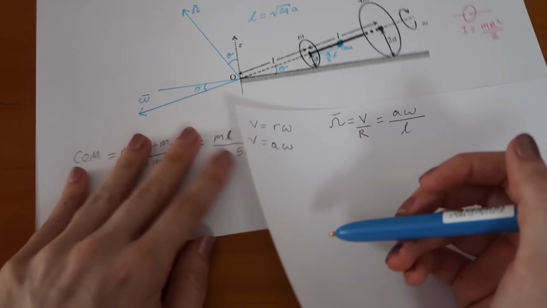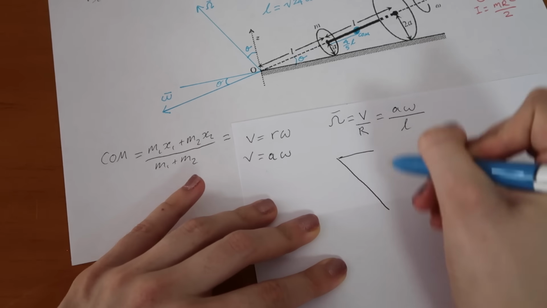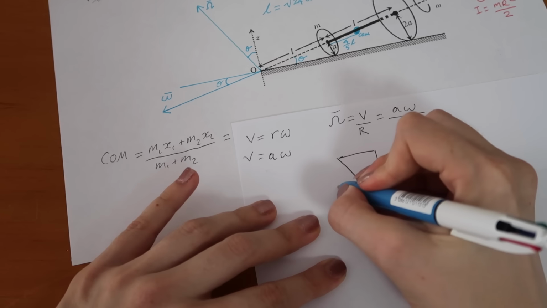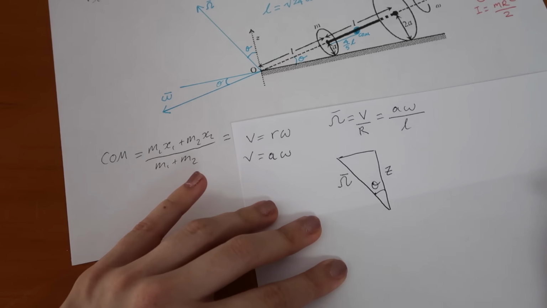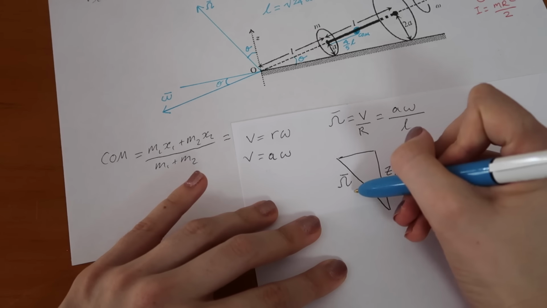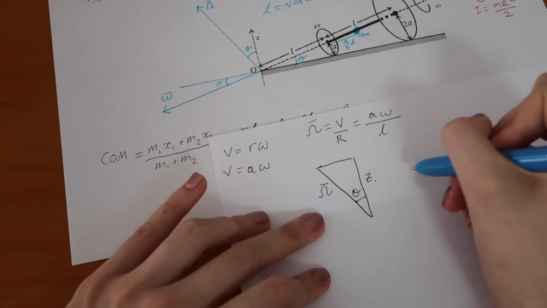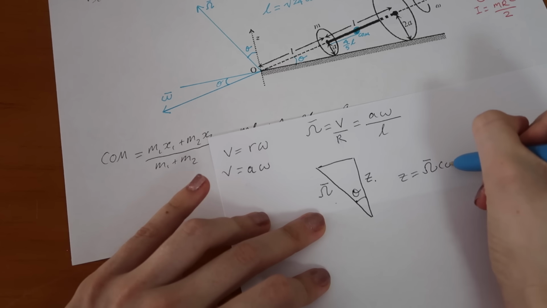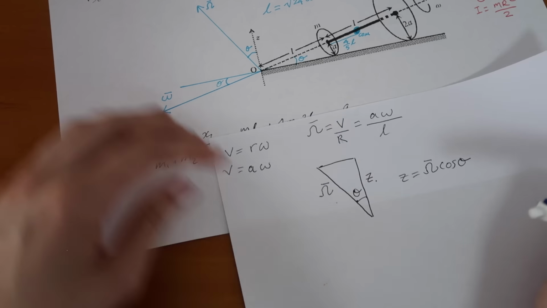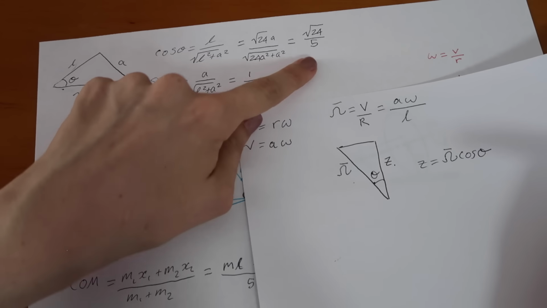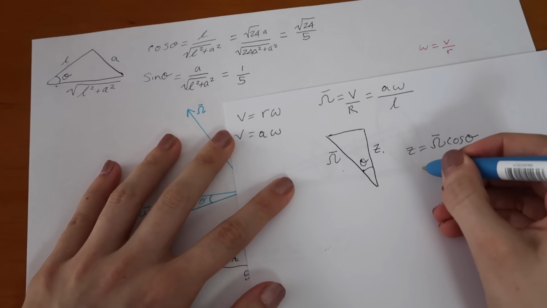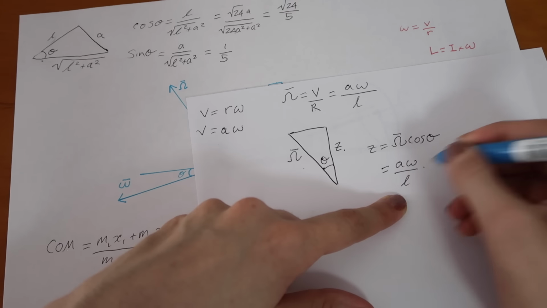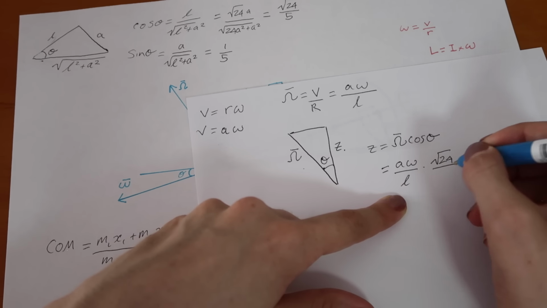So if you know your trigonometry, I can draw the triangle again quickly here. If this is theta, this is our Z axis, and this is our value we've just found, then since we have an adjacent side and a hypotenuse, these two values can be related by Z is equal to omega times cosine theta. We know from what we worked out at the very start that cosine theta is square root 24 over 5. So if we put all our values in, we have a omega over L times square root of 24 over 5.